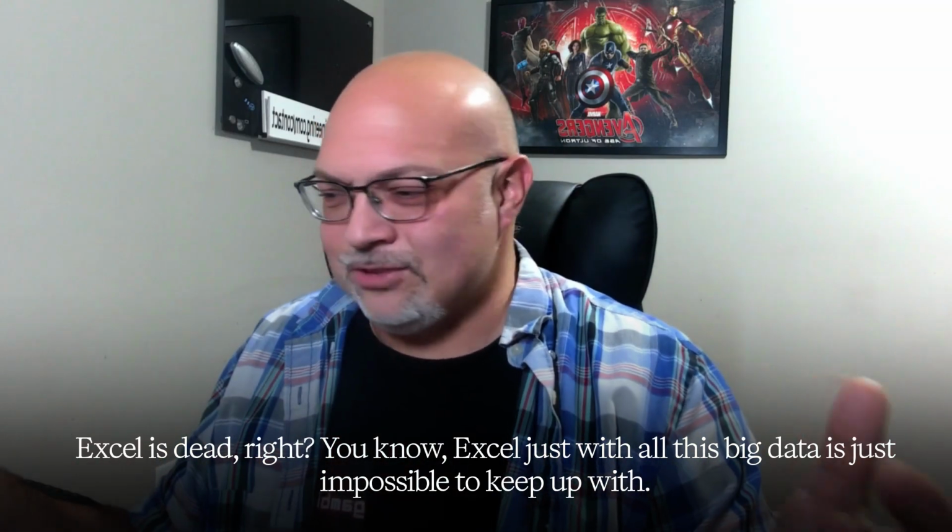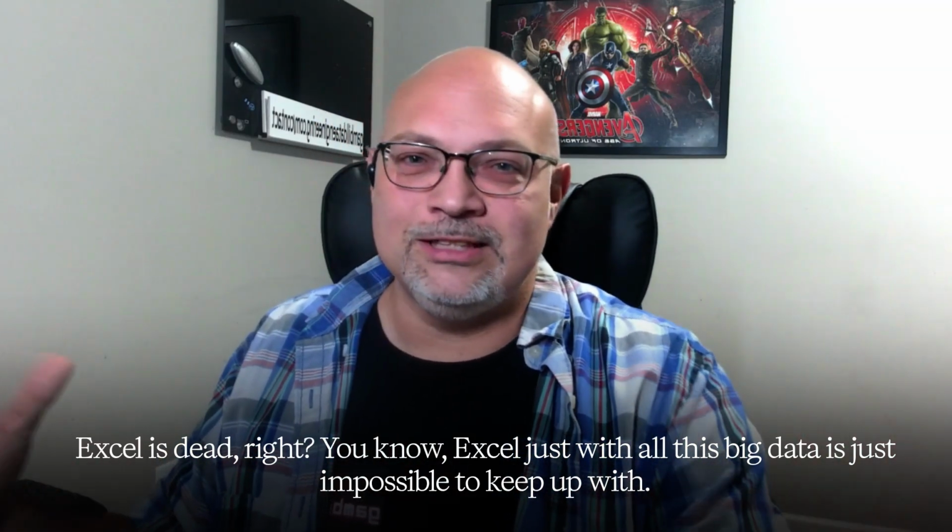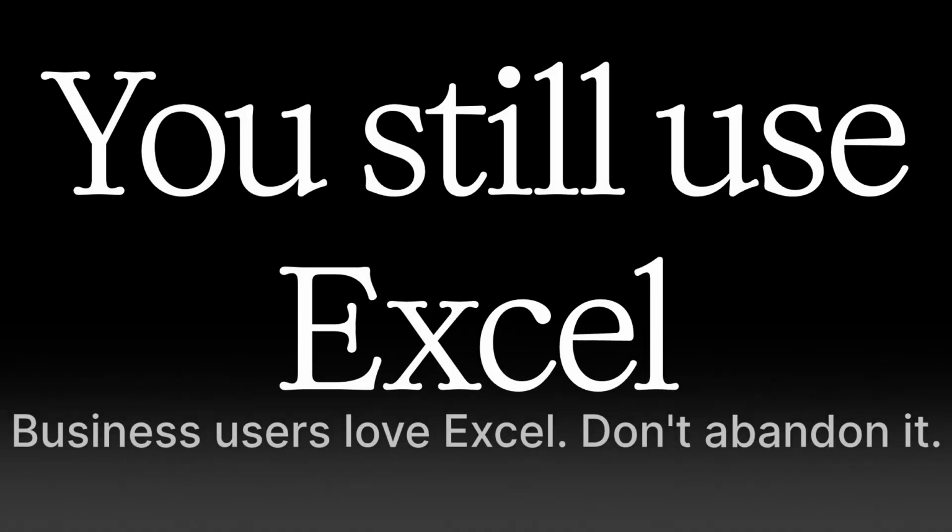Excel with all this big data is just impossible to keep up with. But you can link directly to the SQL Server from Excel, and Excel now drinks from that clean, faster data set that you cleaned and organized with Python. So you can still use Excel. Nobody's telling you you can't. Business users love Excel. Don't abandon it.